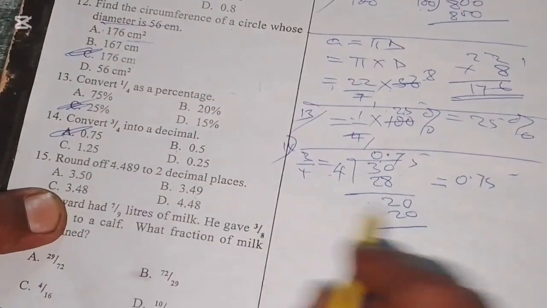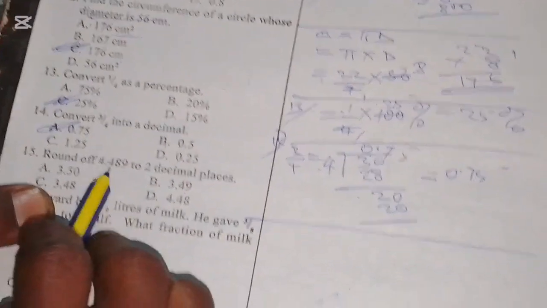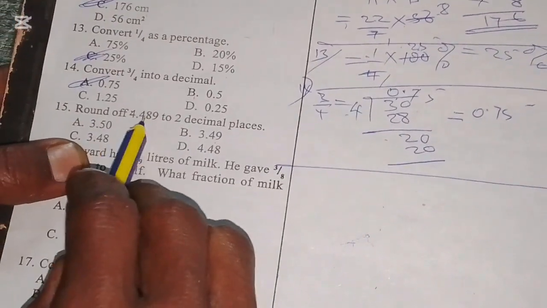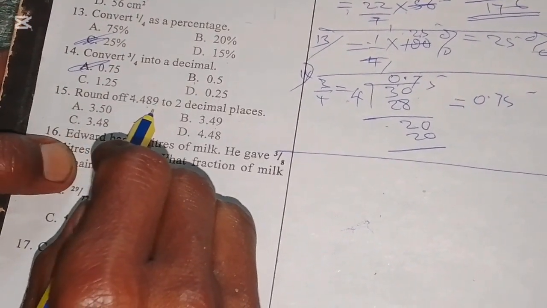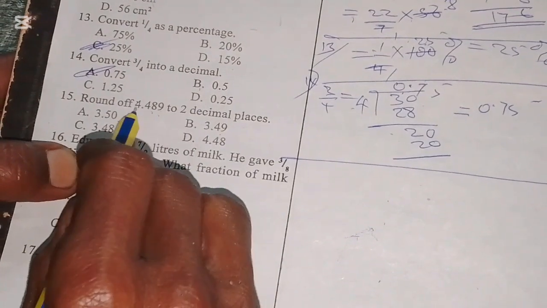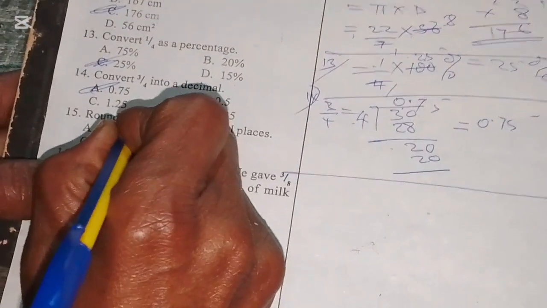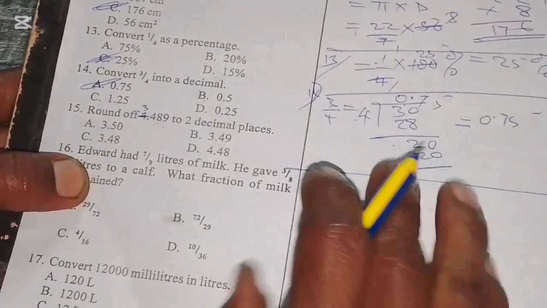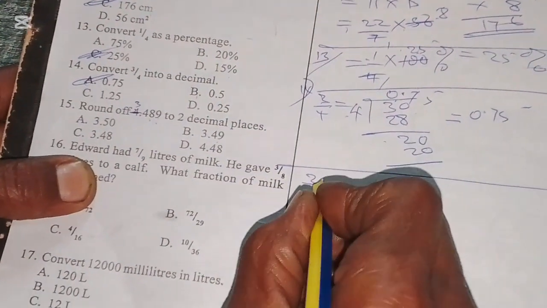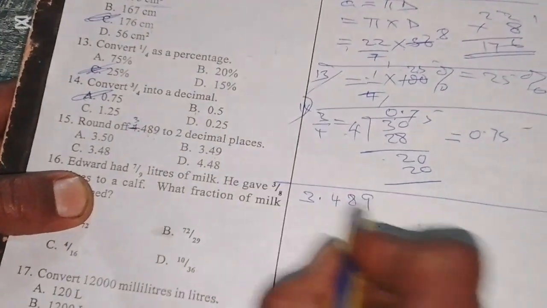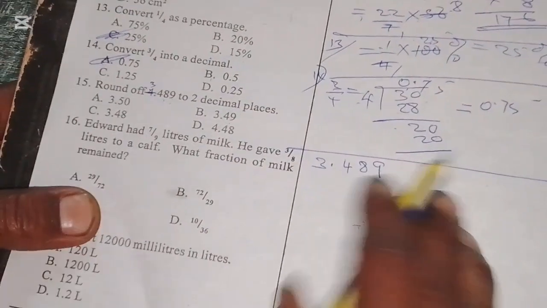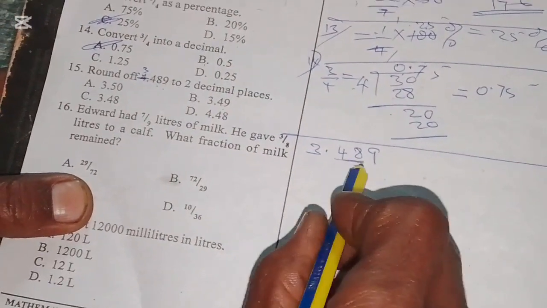Number 15. Round off 3.489 to 2 decimal places. So you are supposed to be left with 2 decimal places.